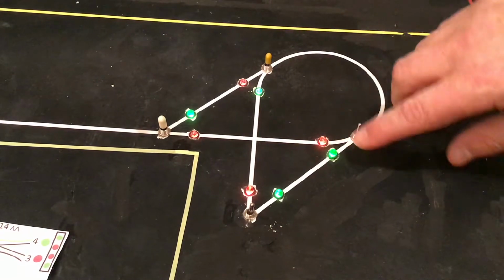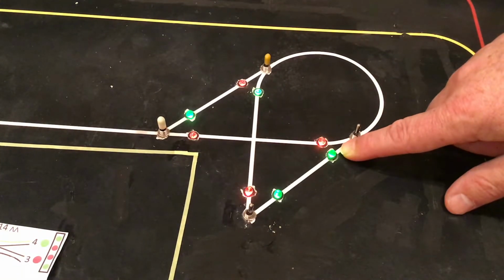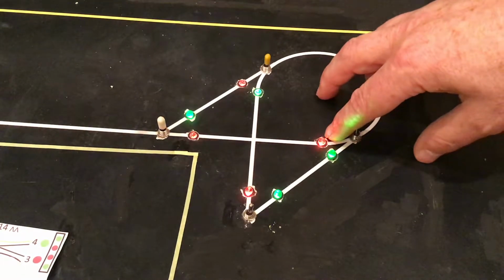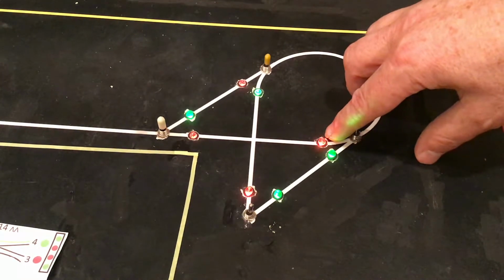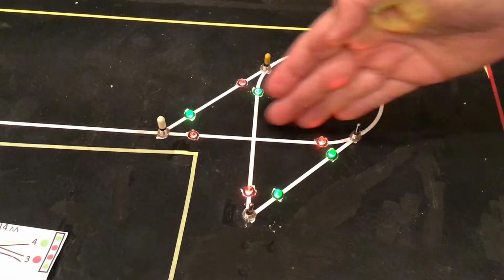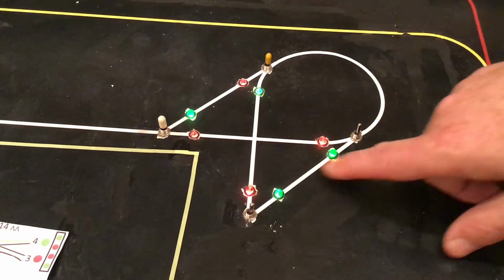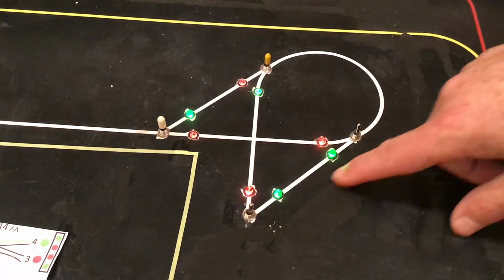What I wanted was an LED that was green for the direction it was going and red for the direction it was not going to be going. So if a train was supposed to go here, it'd be green, green. That tells me that if the train is coming here, I won't have a derailment.